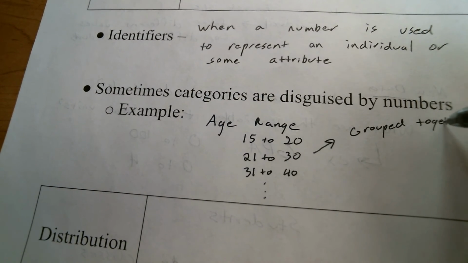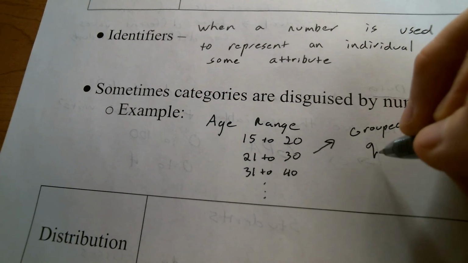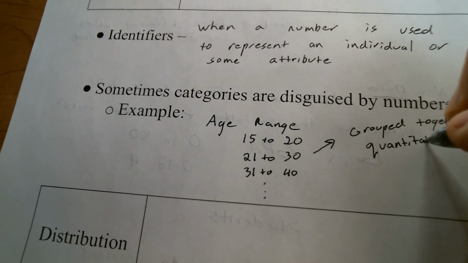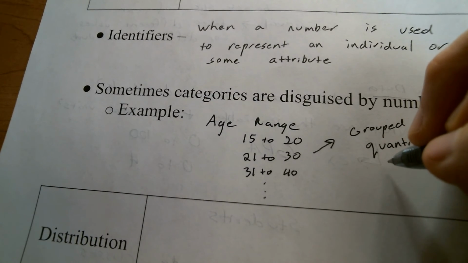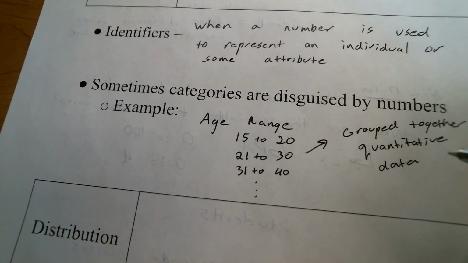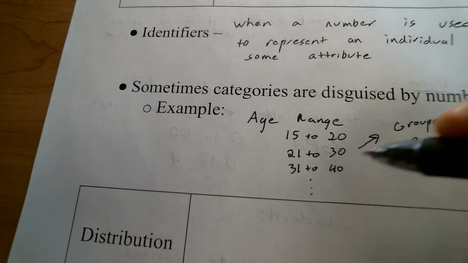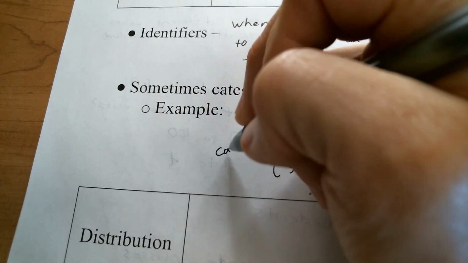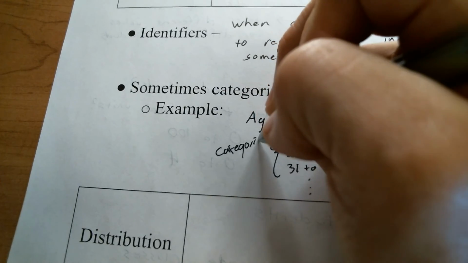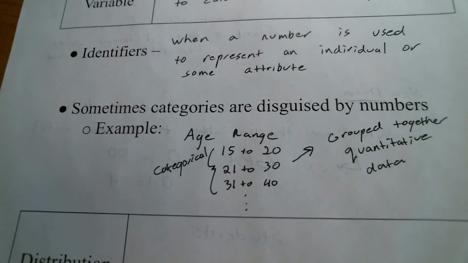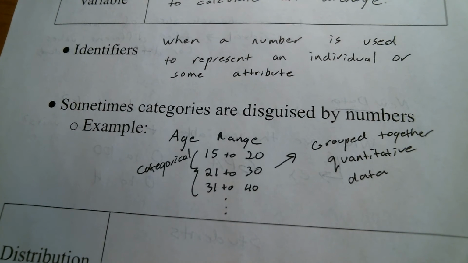Because I grouped quantitative data together, it has the effect of turning it into categorical. So this, even though it looks numerical, is technically categorical. For the most part, it's a pretty common sense distinction.